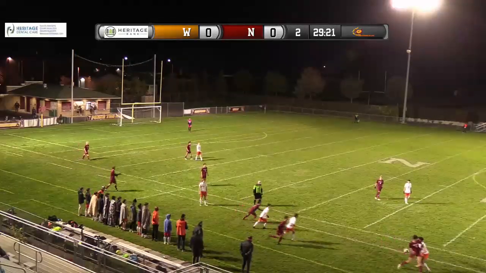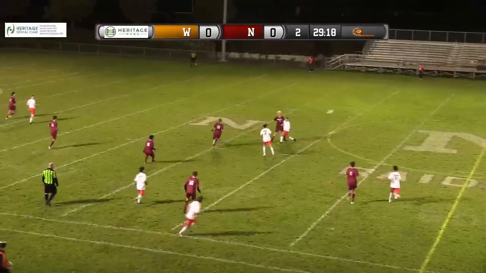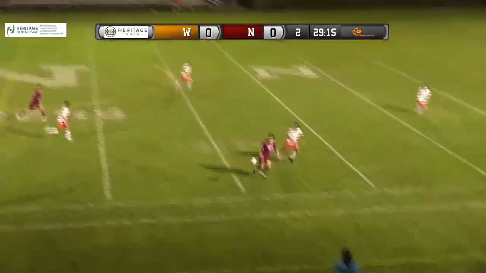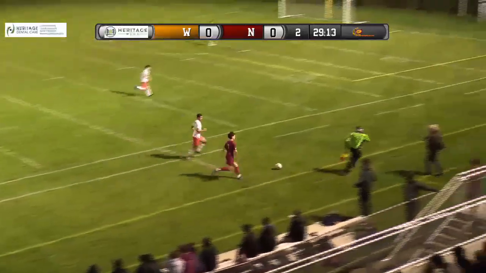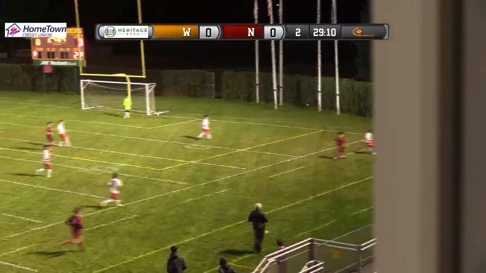It's coming in deep to Kalstead. Kalstead controls it, but it's at the feet of the Windhawks. Elliot Pontow moving over to play it out to Ramirez. Ramirez with a break here. He'll stay in bounds. One over by the Windhawks.